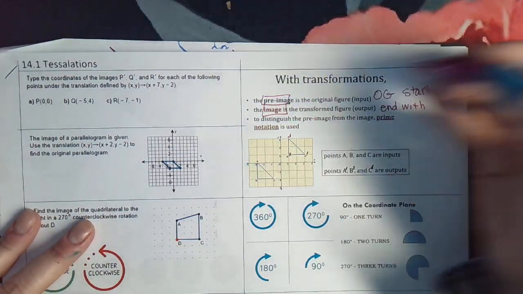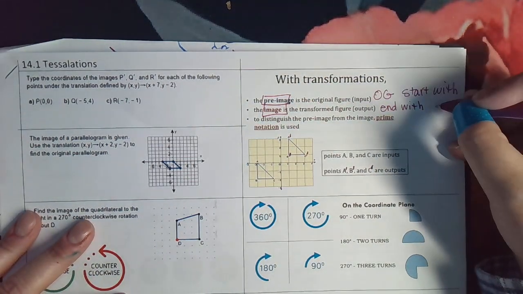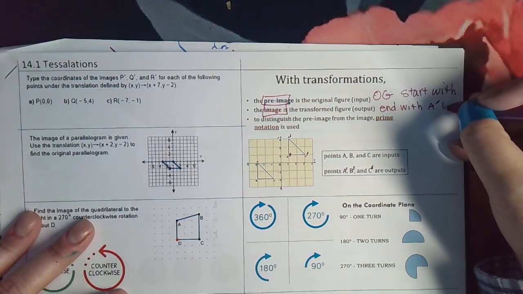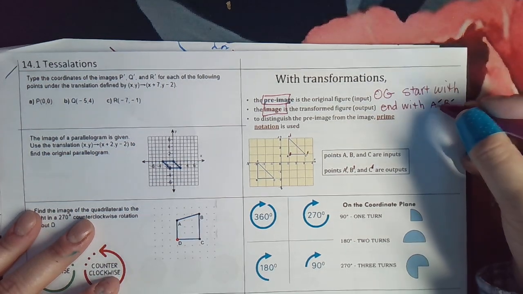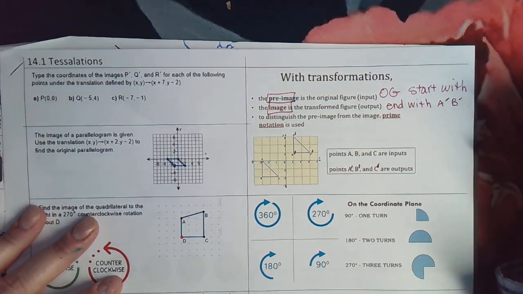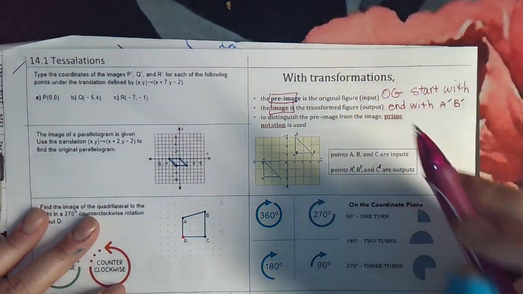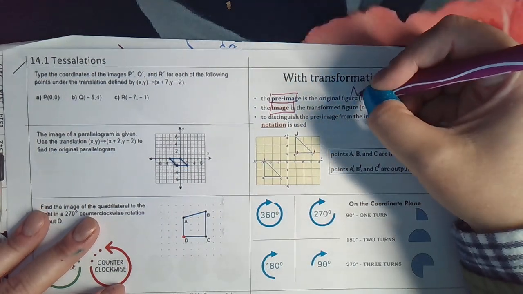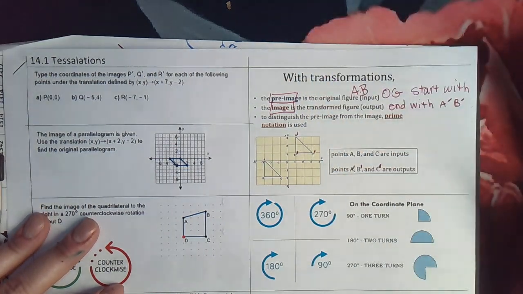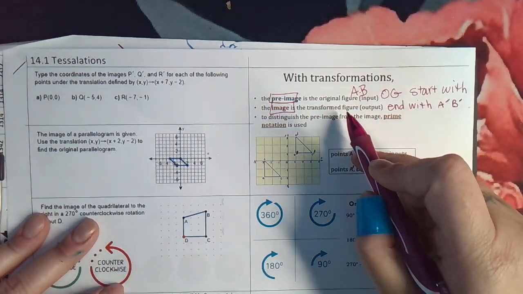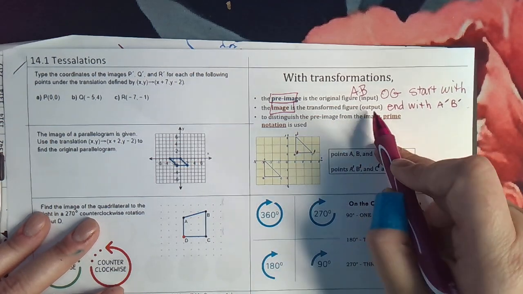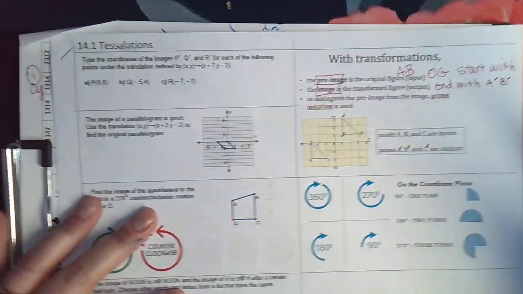So this image has those little tick marks up in the air. It's called A prime or B prime. The original is the regular letters A and B. The ending or the output is the thing with the tick marks.